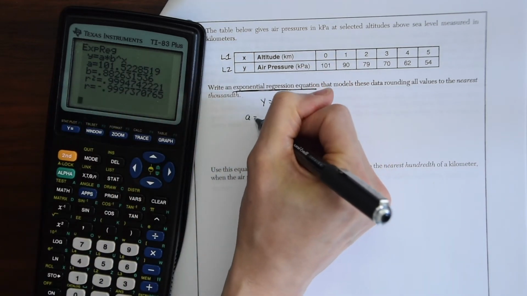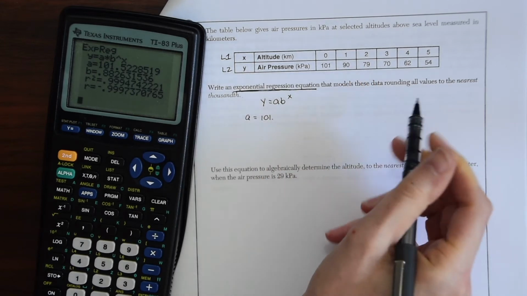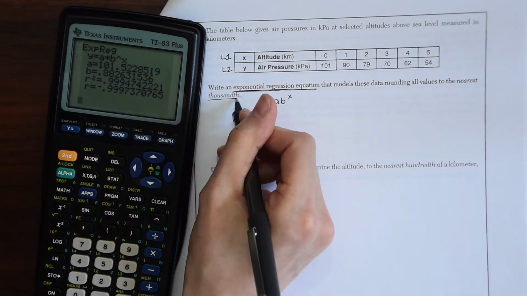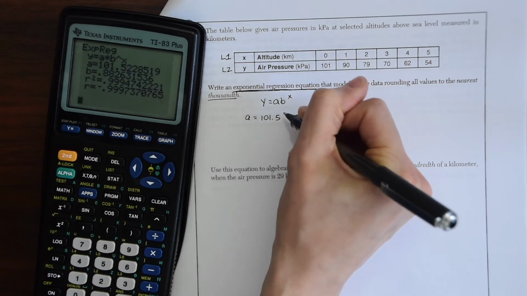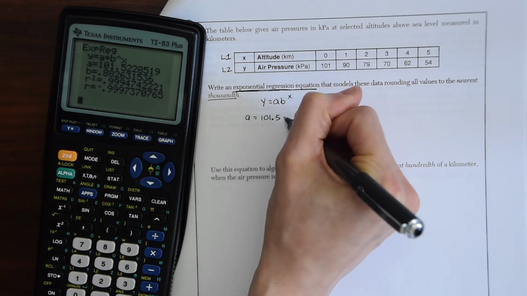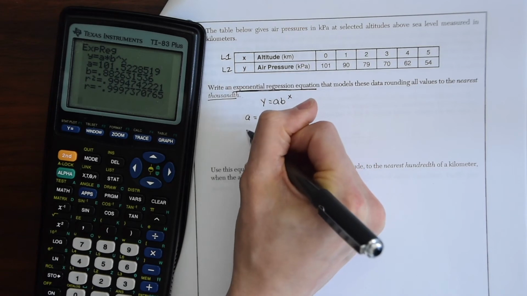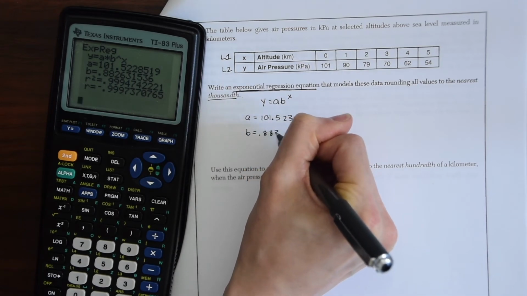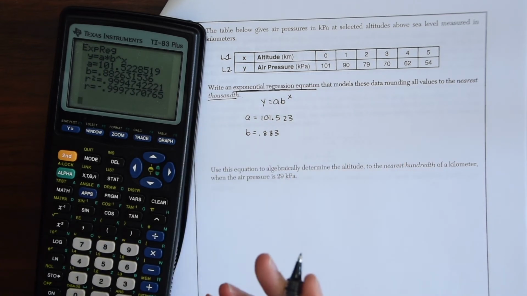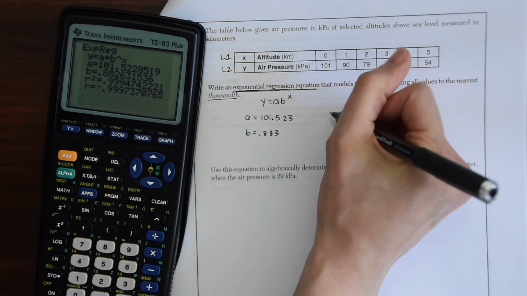So for a, we have 101 point, and they wanted us to round it to the nearest thousand. So that's 3 decimal places: 5, 2, 3. So just rounding. B equals 0.883. And that's all we need from this, because now we can make our exponential regression function.